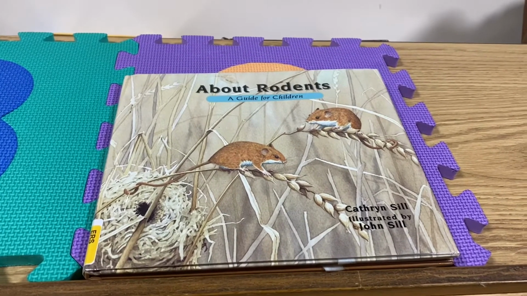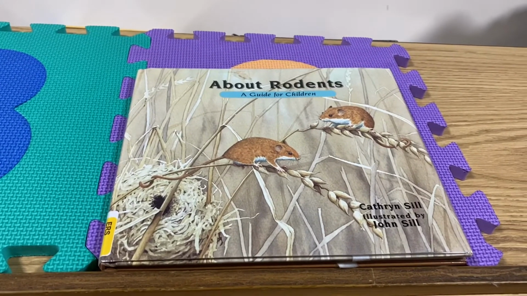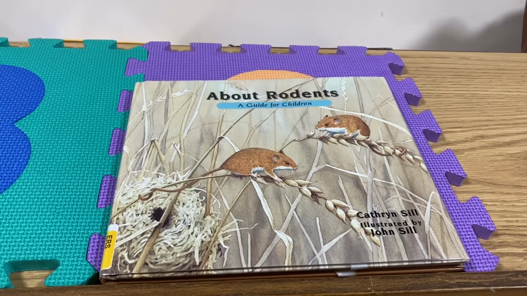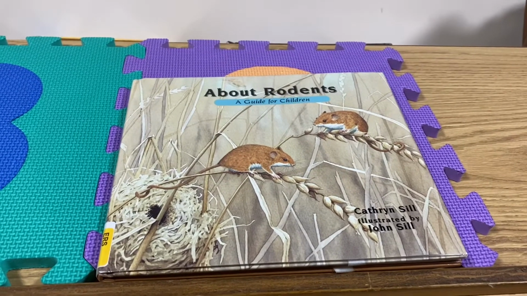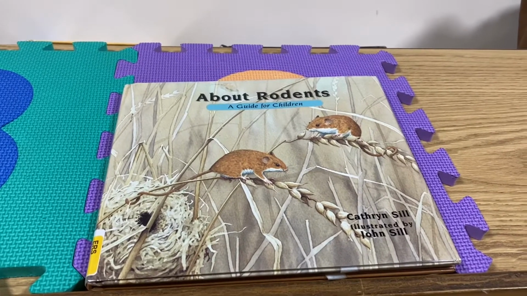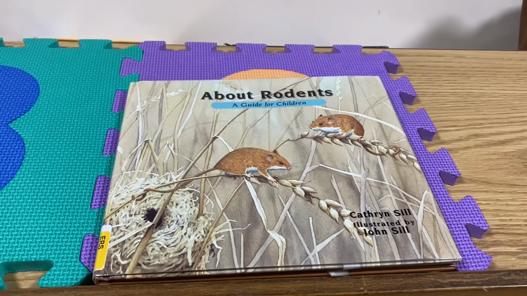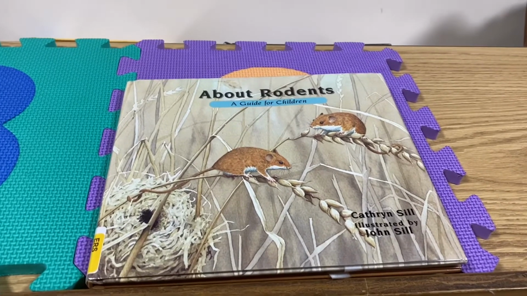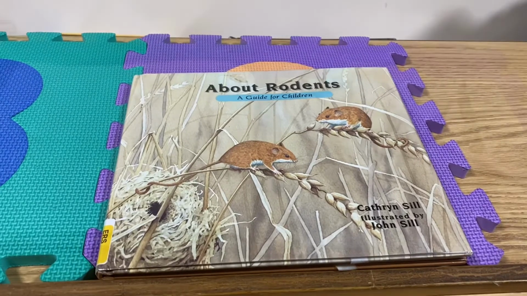So remember, the first thing we did, we selected a book based on our child's interest. Then we navigated the book, let the child identify the important aspects like the author, the title, and the illustrator if there is any. And now you want to go ahead and develop that background knowledge before you delve into reading.